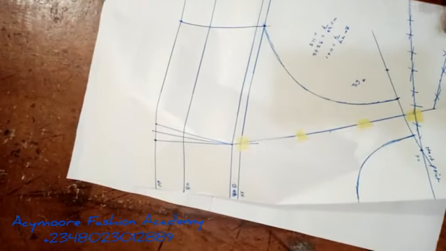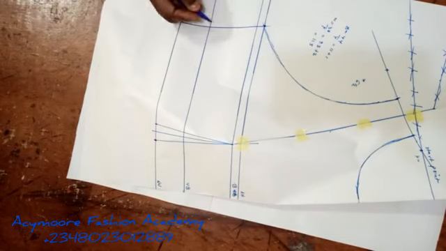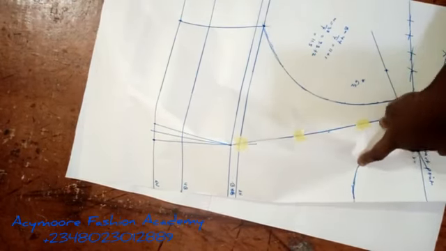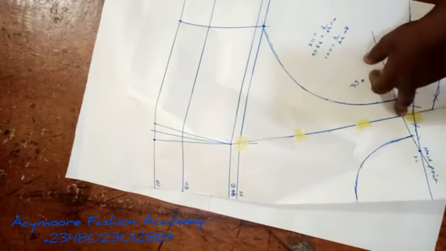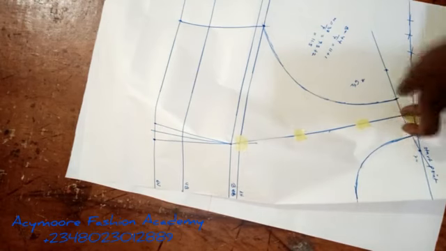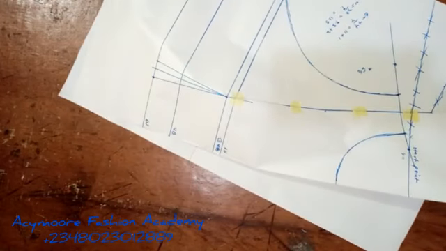Now see what will happen. Let me transfer my dart to the underbust. And then I'll also show you if I transfer it to the neck. And then maybe we can also try to open up the shoulder as well, so you can understand what I am saying more.